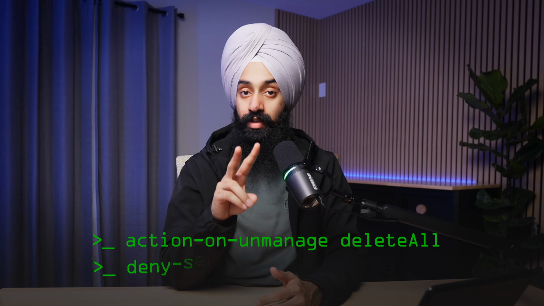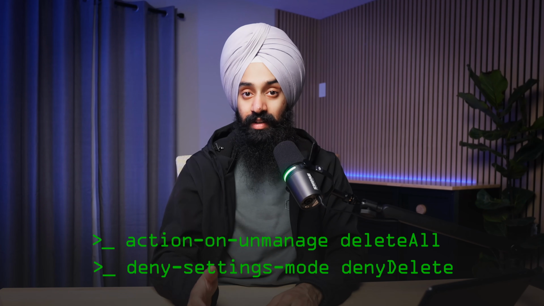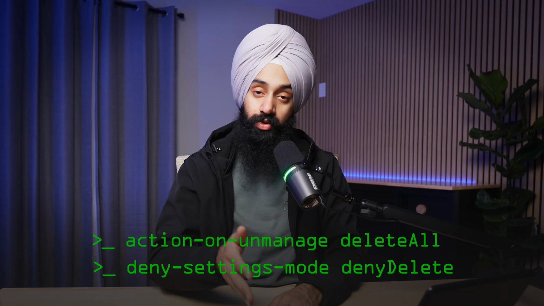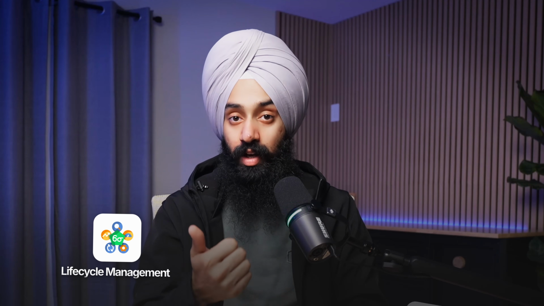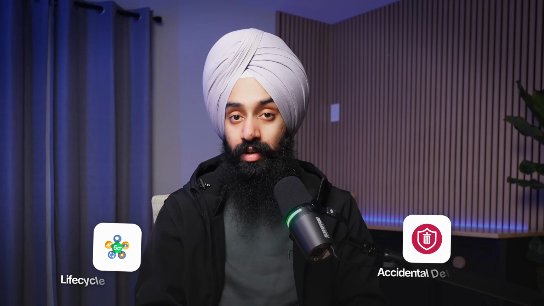The second is deny setting mode, deny delete. This puts a deny assignment on the existing resource so nobody accidentally deletes anything. You literally have to go through the stack for that. And this is what I use in the client's environments now, especially for production. You get the lifecycle management and the protection from accidental deletions. If you are used to the Terraform delete behavior, then this is probably the same in Azure Bicep.